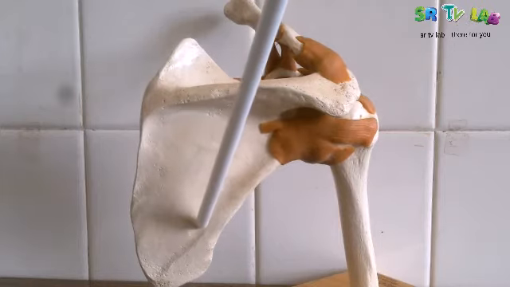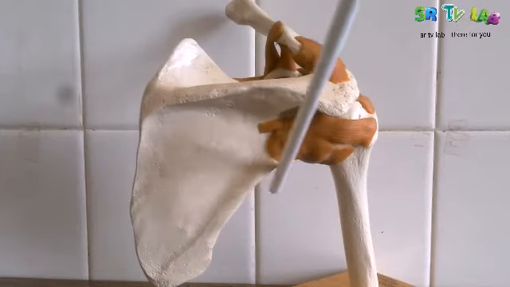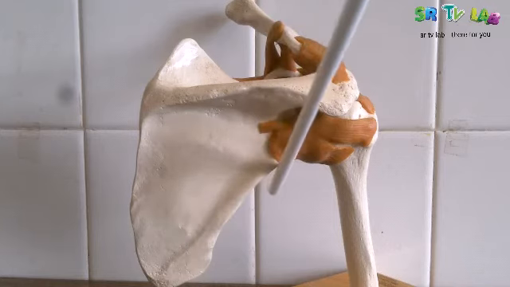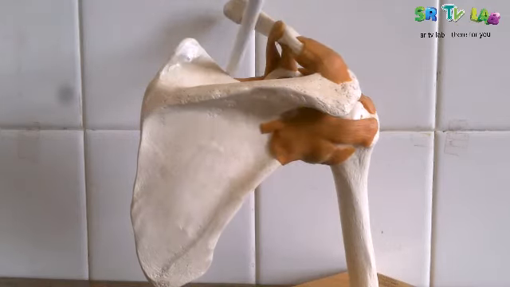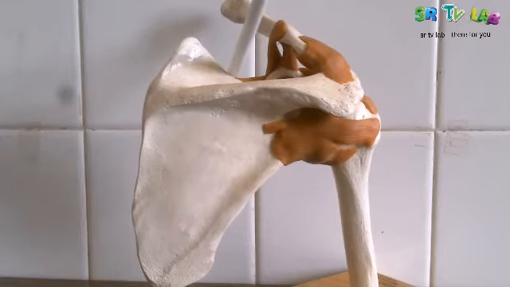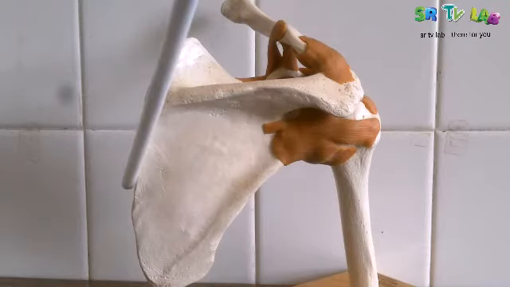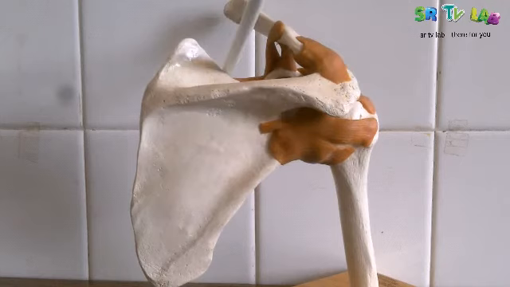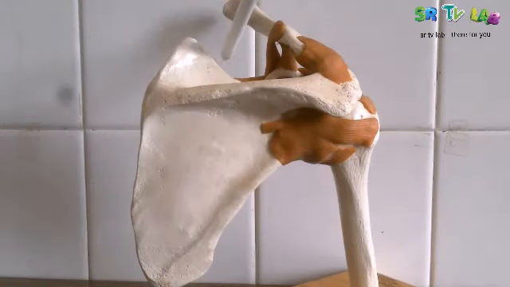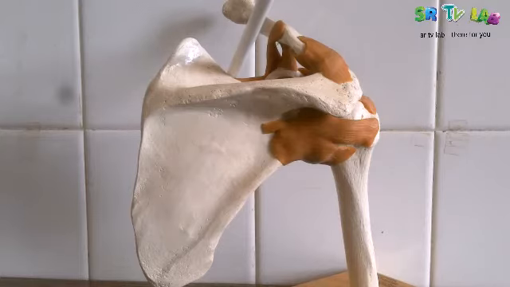Which means this is the lateral border. Then here we see the superior border. You get it? Medial border, lateral border, and the superior border. Those are the borders of the scapula.